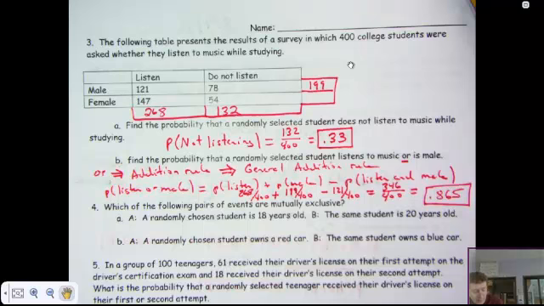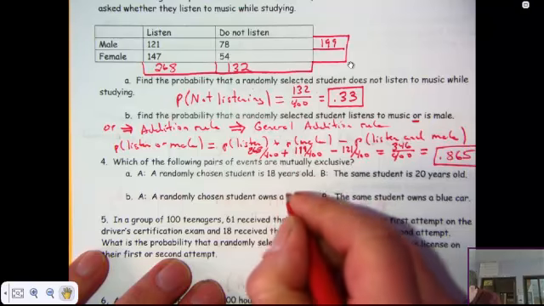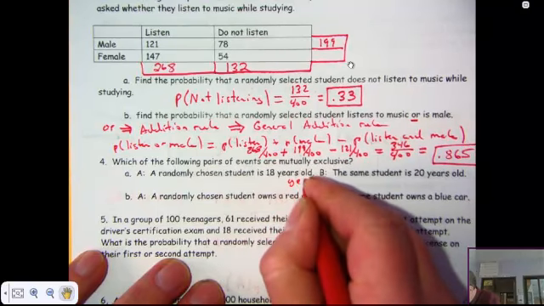Okay, 4 is basically a yes or no question. Are they mutually exclusive? The first one's pretty obvious. The following are yes or no on these questions. A randomly chosen student is 18. The same student is 20. So what does that mean? Yes. Absolutely cannot happen at the same time.